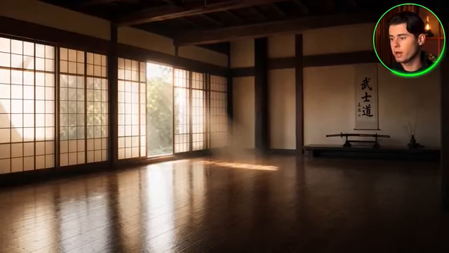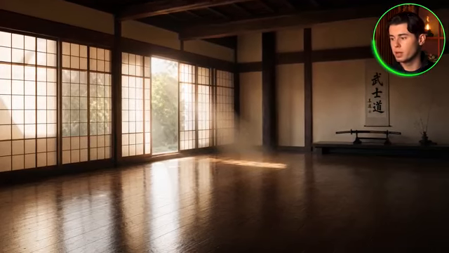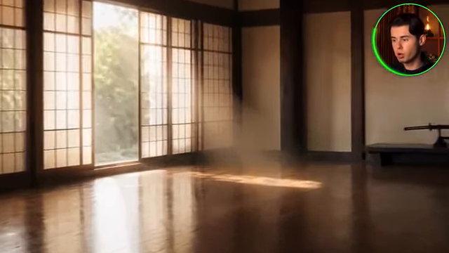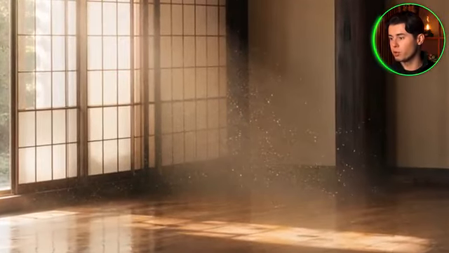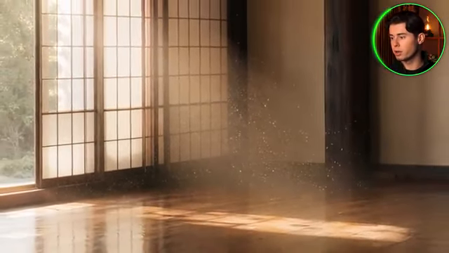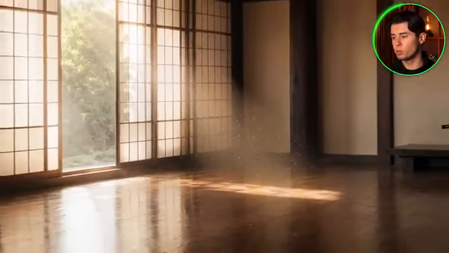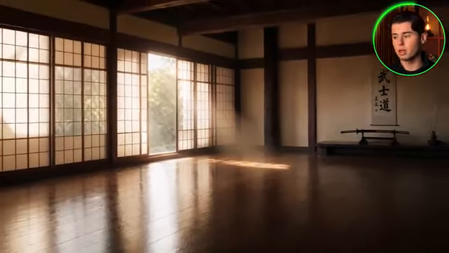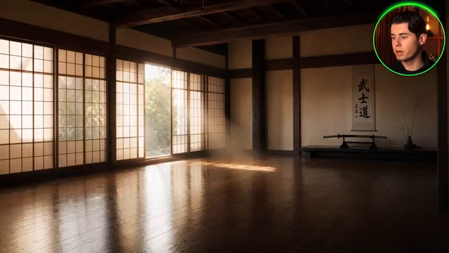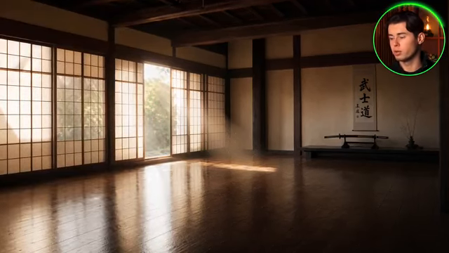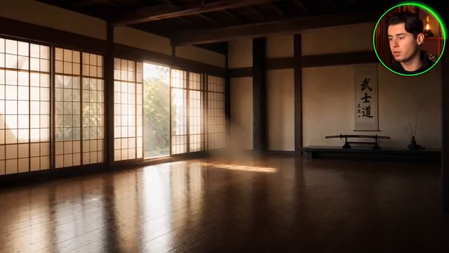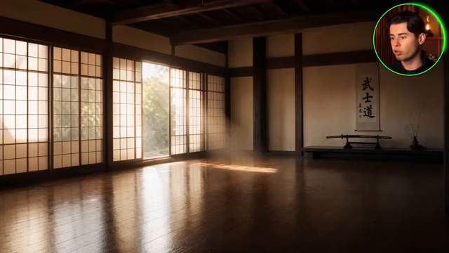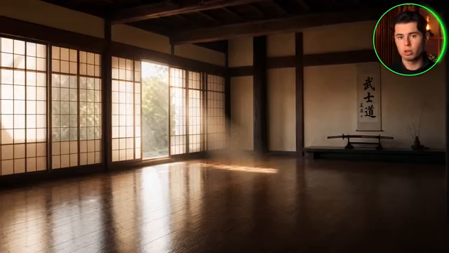The polished floor reflects the warm sunlight coming through the shoji screens on one side of the room, which instantly gives the space the cinematic depth we need for our character. And if we zoom in, you can even see the dust particles floating through the light. And that's exactly the kind of detail that tricks your brain into feeling like this was a real photo instead of something generated by AI. And the last thing I want to point out is the composition, because instead of filling the frame with random objects, the dojo stays very minimal. And that emptiness is actually what gives it that clean, professional, cinematic feel you usually see in real action films.